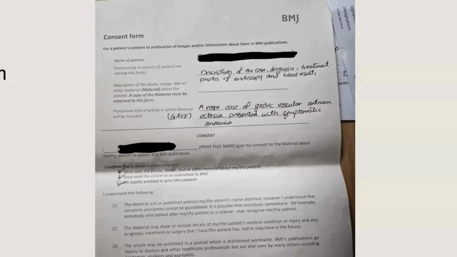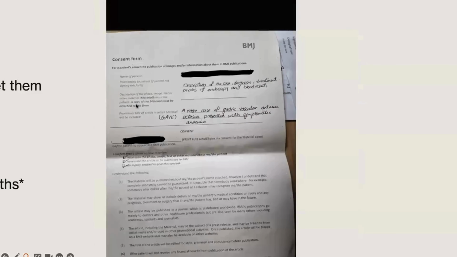Second thing is involve a consultant in each step. So the consultant should be there in the consent, should sign the consent form, and should be supervising your case. And this is only for your protection. It has to come from a consultant.